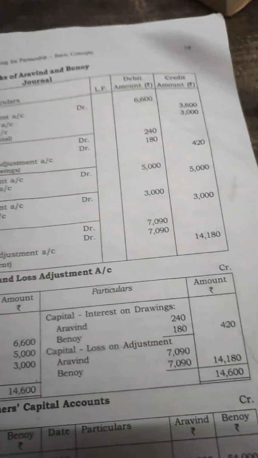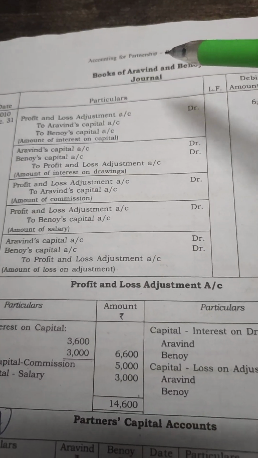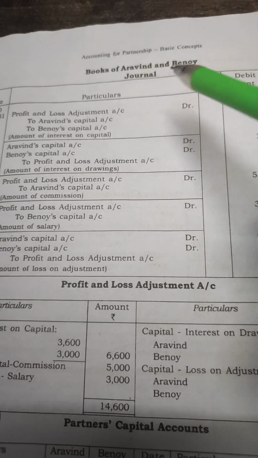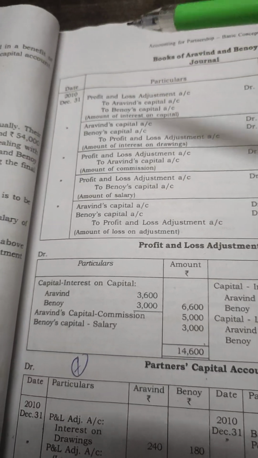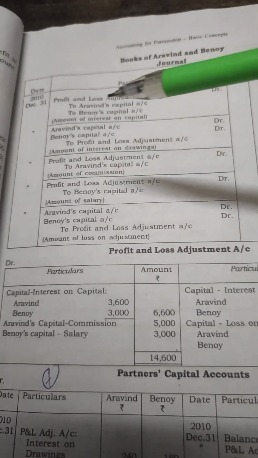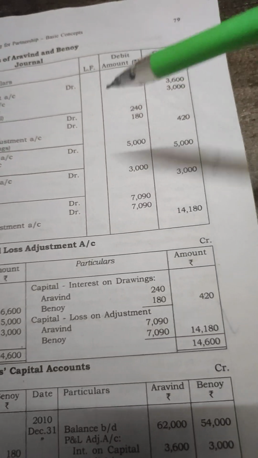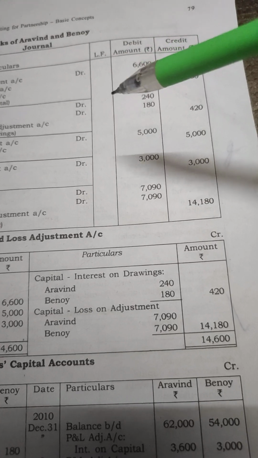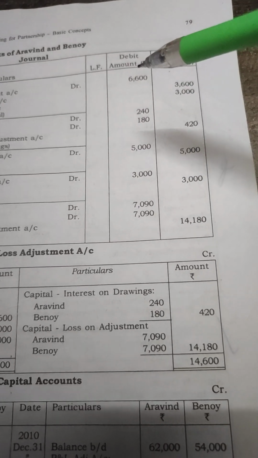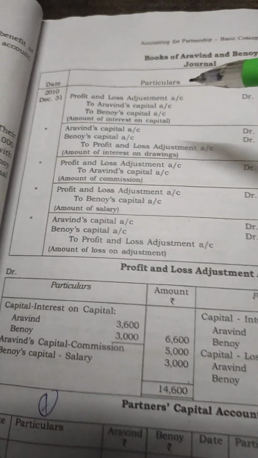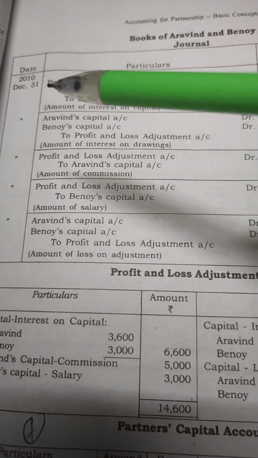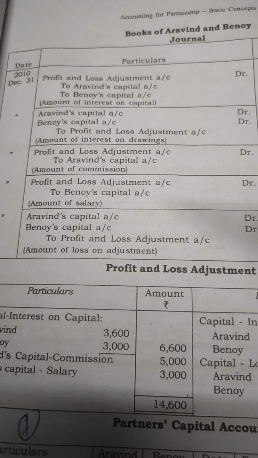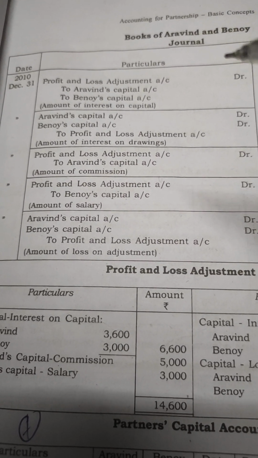Then we can move on to journals. We have to write the heading as Books of Aravind and Binoy, Journal. Then we have to draw the format of the journal, that is date, particulars, ledger folio, that is the number of the ledger, debit amount, credit amount. Then the date is 2010. All entries are made on the year ending date, that is 2010 December 31.